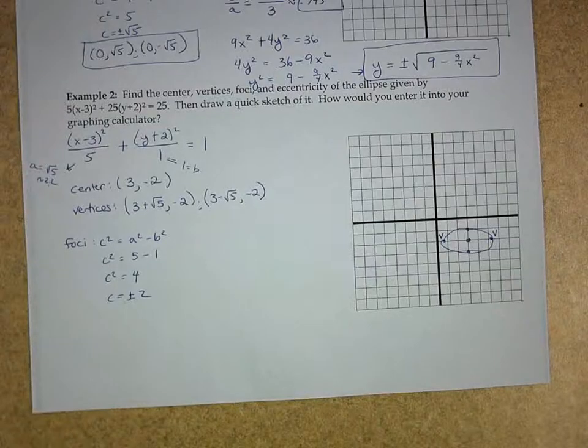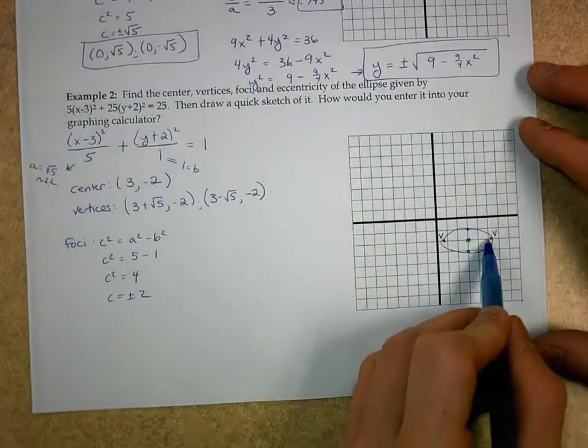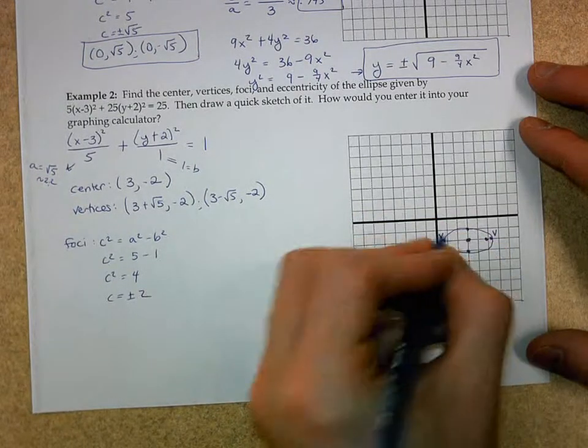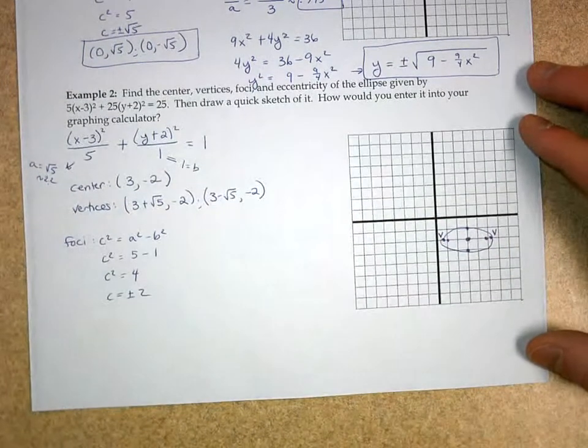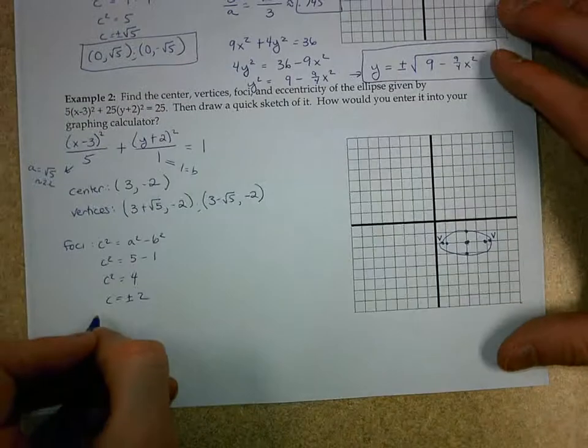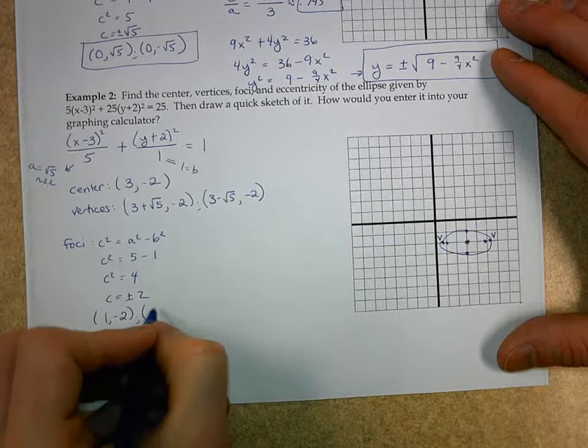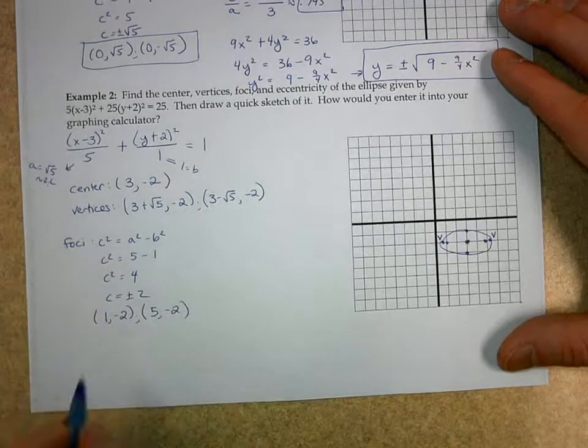So c squared is 4, so c is plus or minus 2. So that means from the center, I'm going to go 2 units to the right and 2 units to the left. So there are my foci points. And those points are right on the coordinate plane. So 1, negative 2 is one focus, and the other is 5, negative 2.